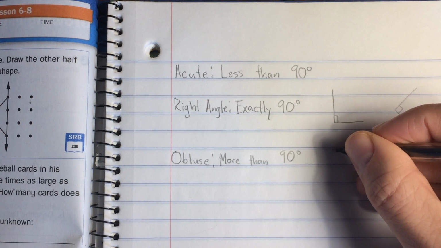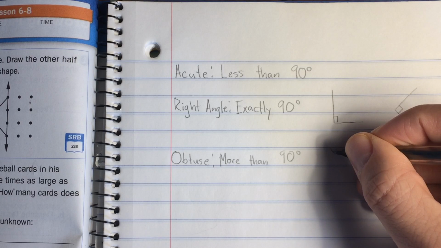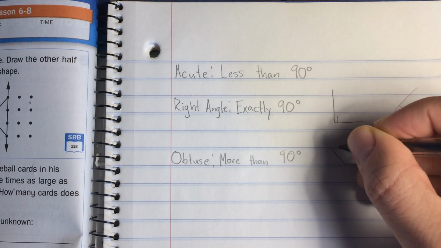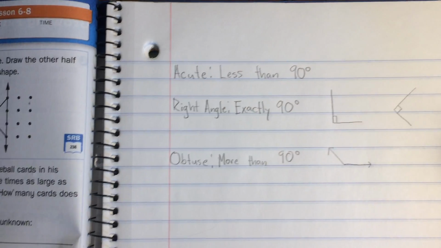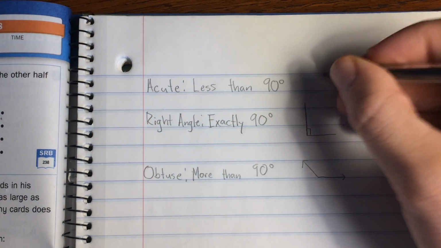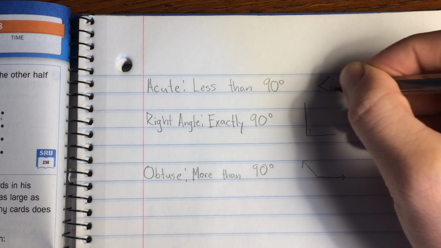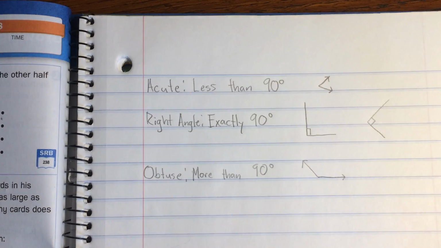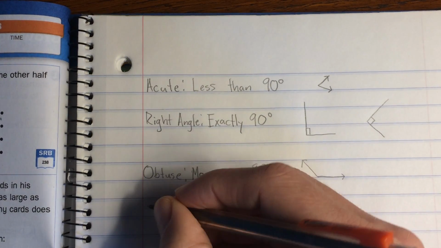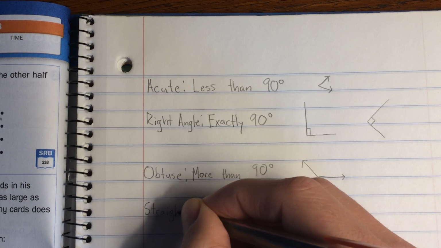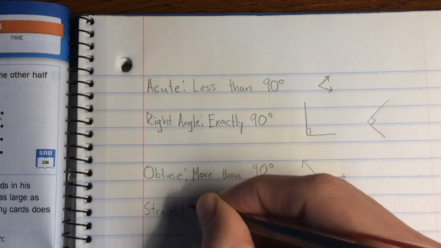So an example would be, these are the ones that tend to look a little bit wider. This is just an example here. So it's something that's more than 90. Maybe I'll go back up top here and also add an example of an acute. Those are going to be your smaller, less than 90s. We're going to add a new one today. It's a straight angle. Don't worry about this one too much because watch what it is. I bet you can already guess.